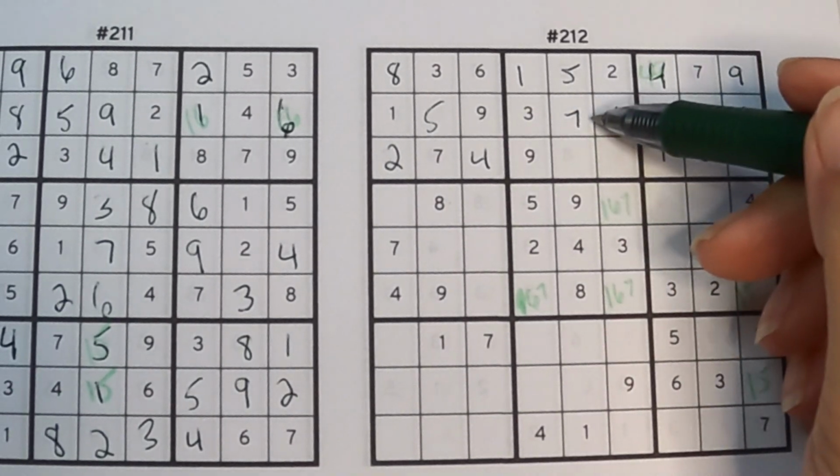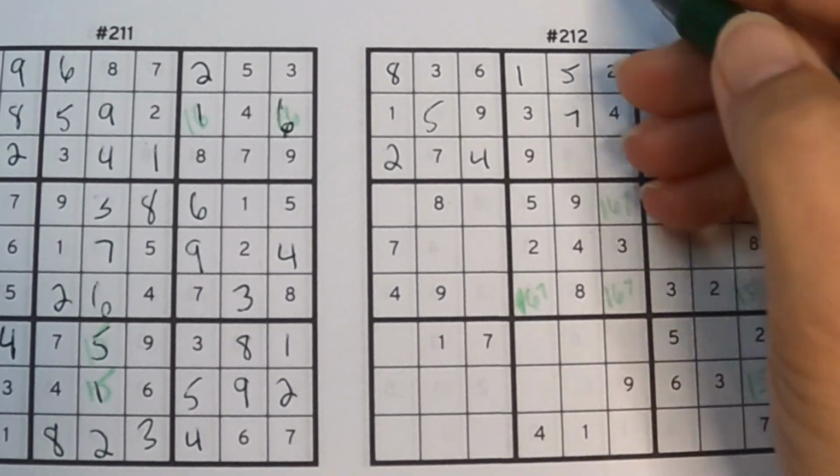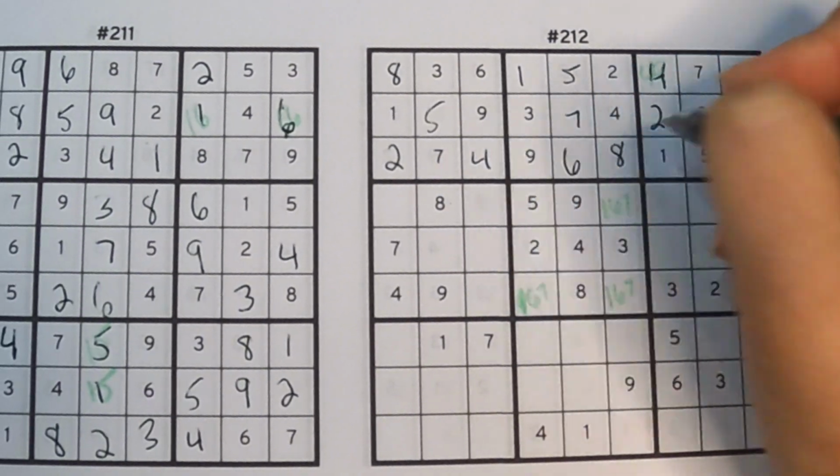For this box now, we're missing 6 and 8. We've got an 8 here, so 6, 8.